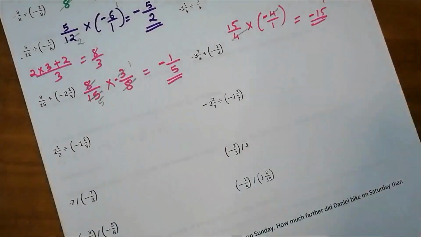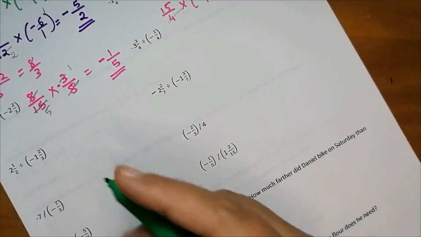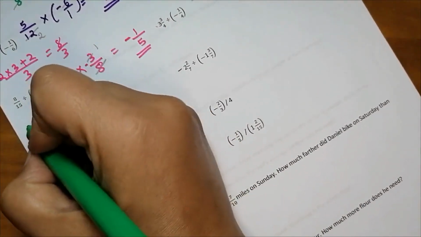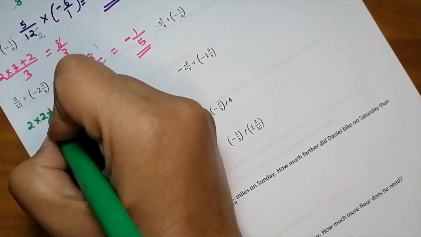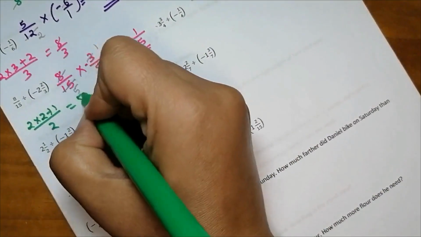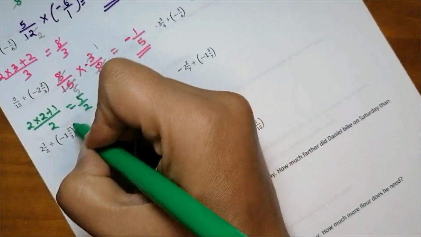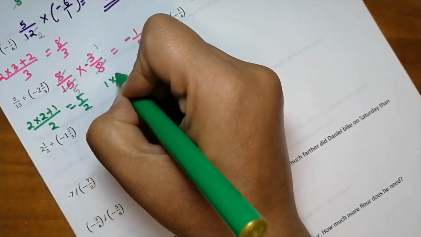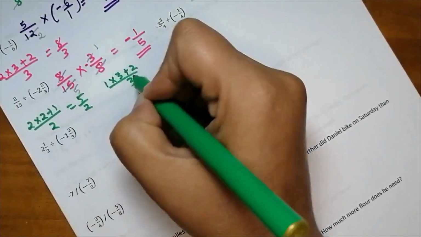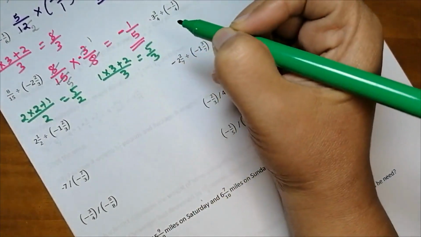Okay, now these two numbers, 2 times 2 plus 1 over 2, which is 5 over 2, right? 2 times 2 is 4 and 1, right? And this one, 1 times 3 plus 2 over 3, which is also 5 over 3, right?